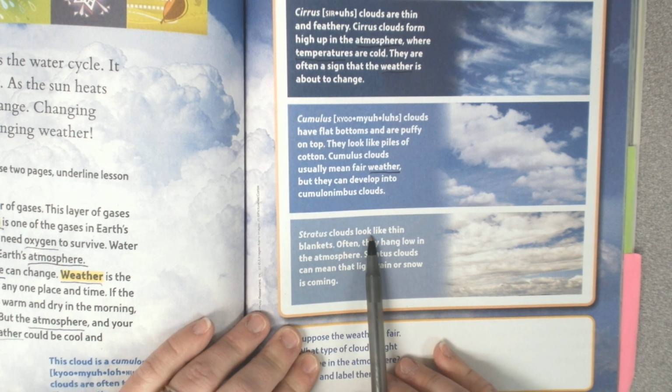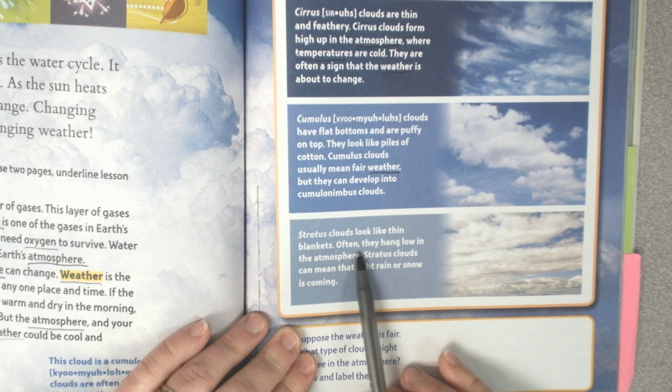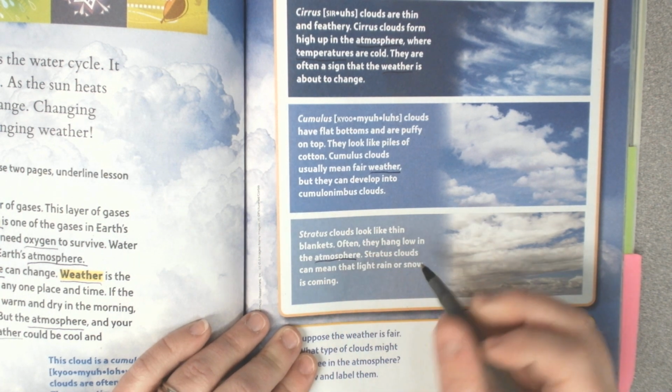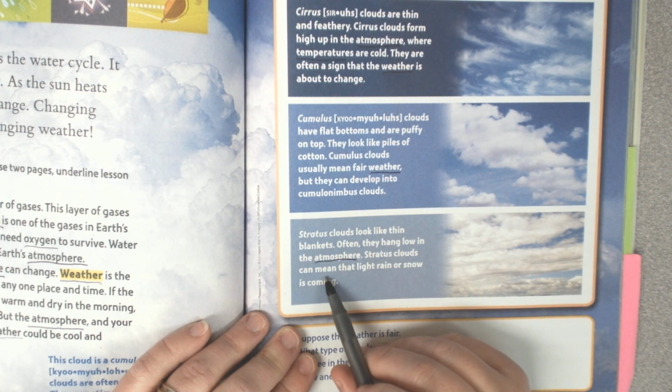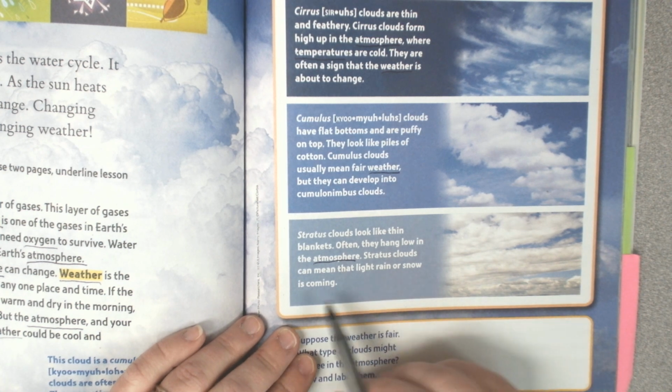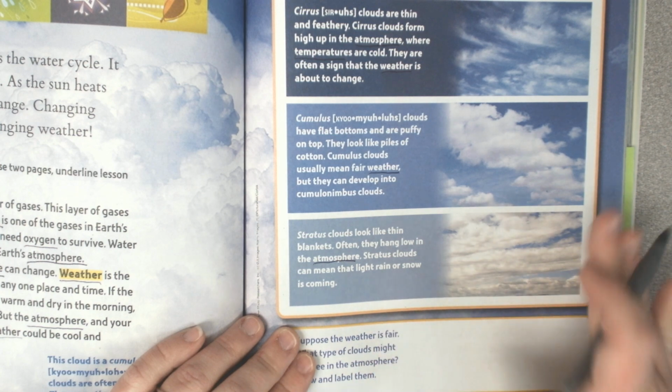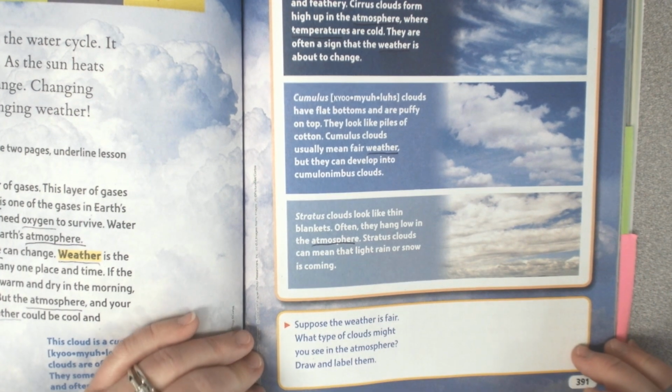Stratus clouds look like thin blankets. Often they hang low in the atmosphere. Stratus clouds can mean that light rain or snow is coming. So it looks like a blanket just laid across the sky.